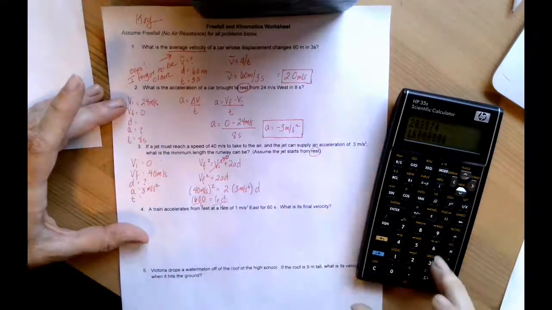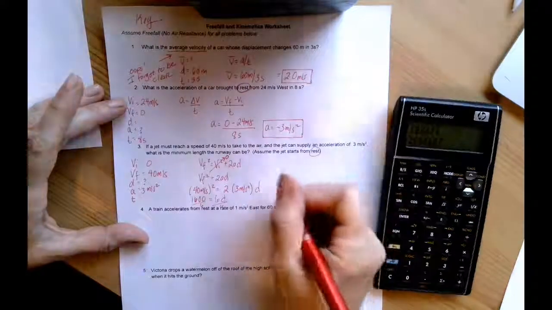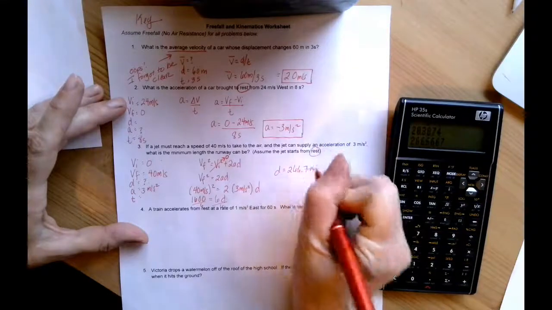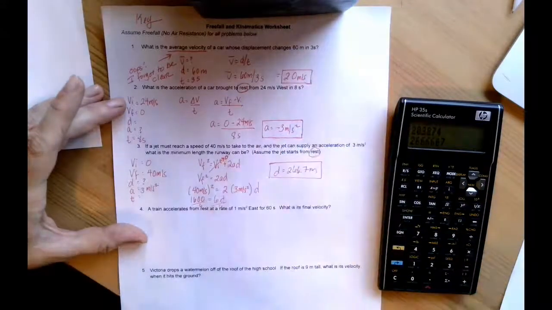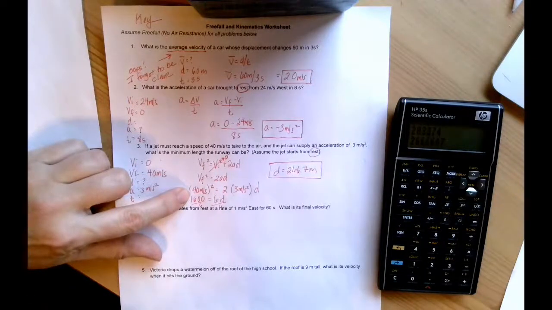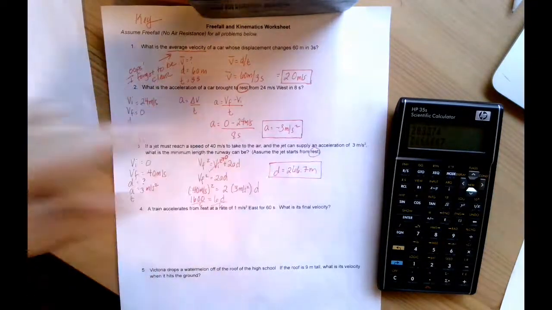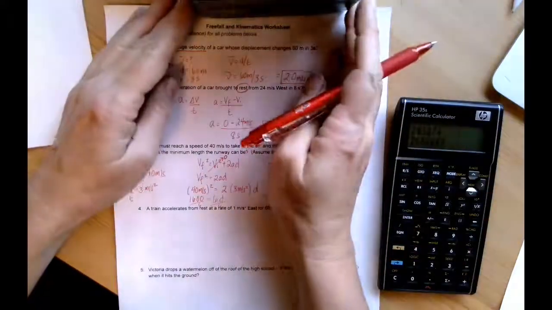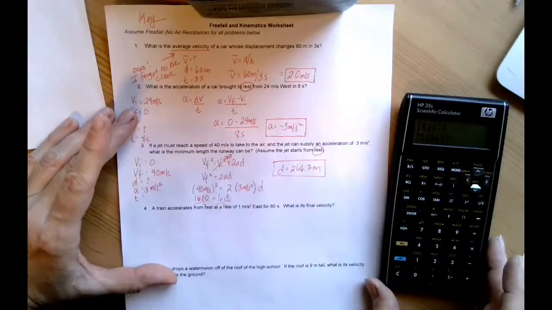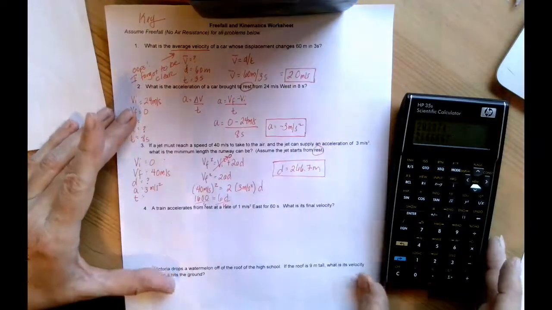And I get 266. So I get d equals 266.7 meters. Okay. Again, formula, substitution with units, answer with units. Okay. All right. Now, a train accelerates from rest at a rate of 1 meter per second squared east for 60 seconds. What is the final velocity?